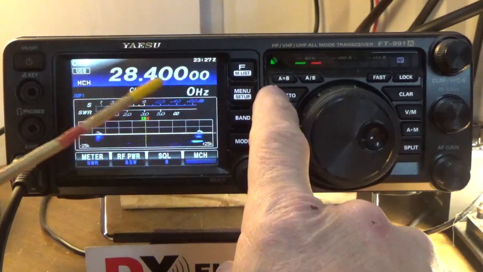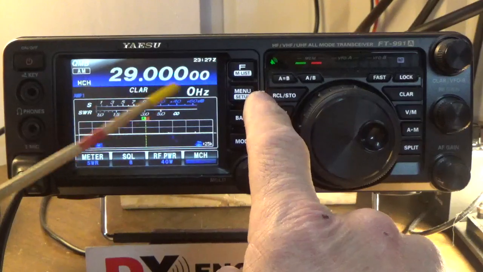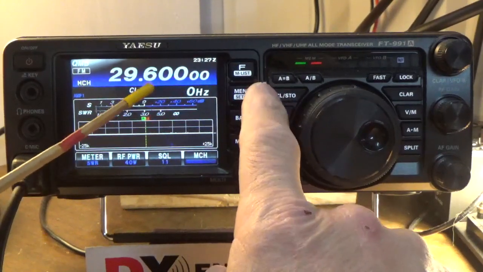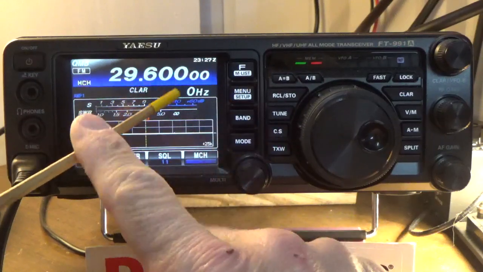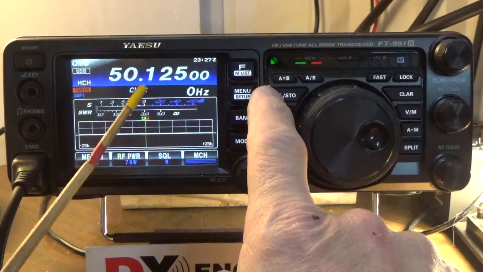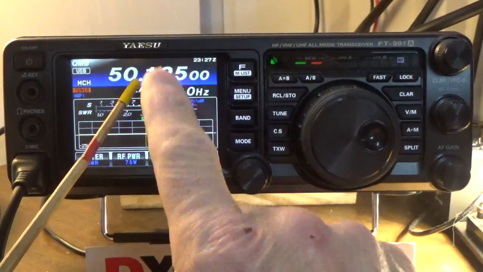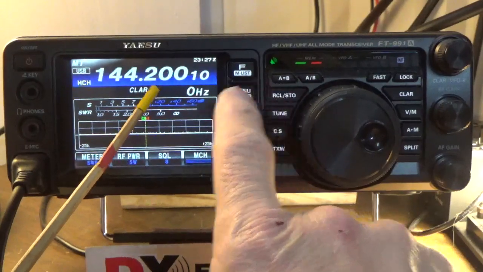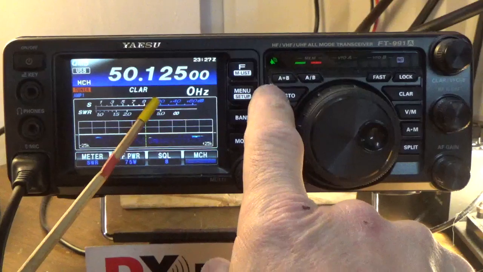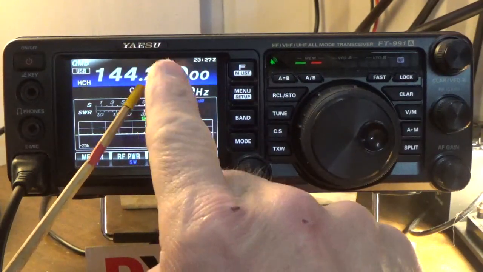If I press it again, it'll take it to AM, which is 29000 megahertz, and if I press it again, it'll go to 2 meter FM, which is 29600 megahertz, and if I press it again, it'll go to the 6 meter calling frequency. One last time, and this right here takes me to the 2 meter upper sideband calling frequency.